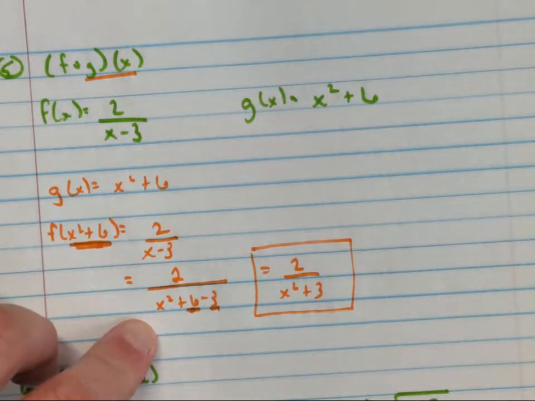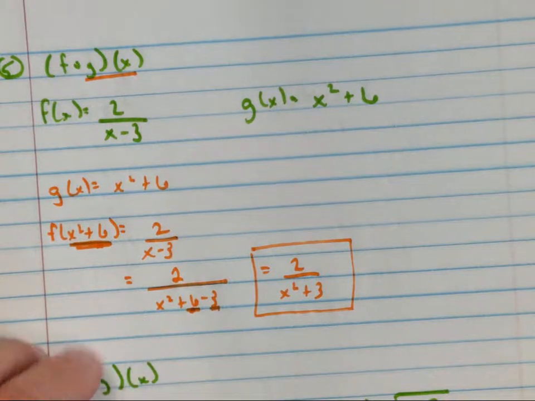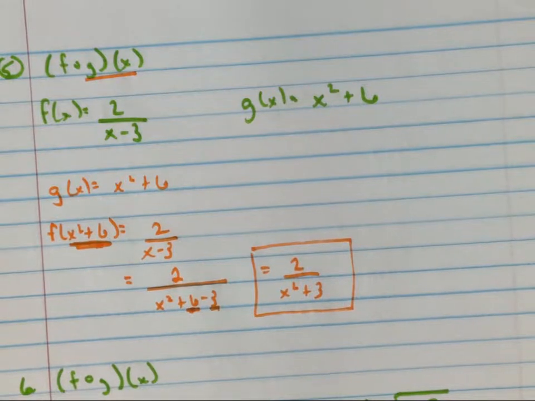Did the directions say state the domain there? No, you only do that when it says state the domain. Okay? Is this coming back from last year?